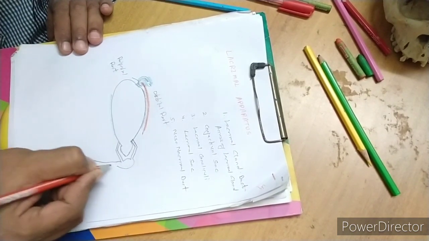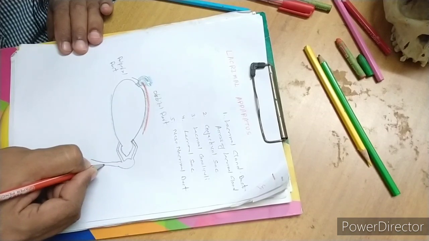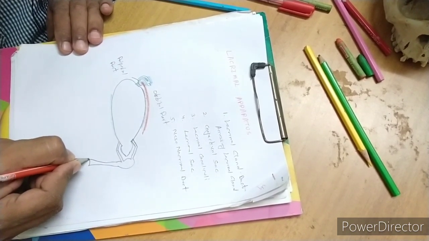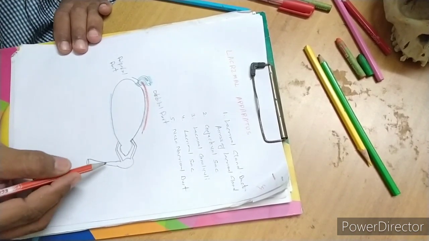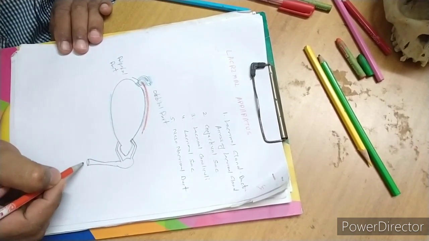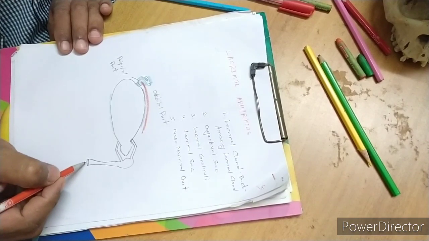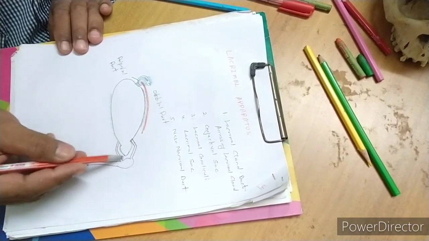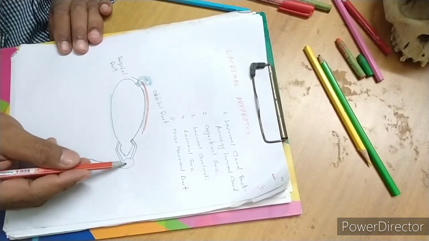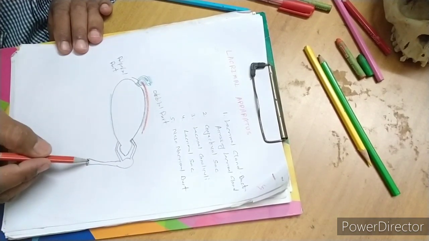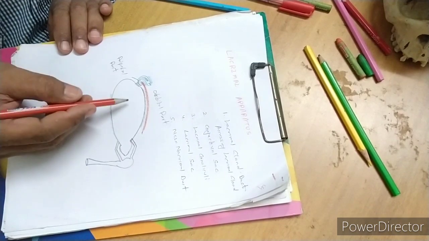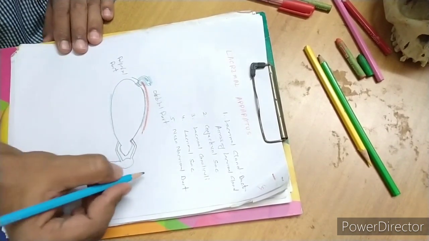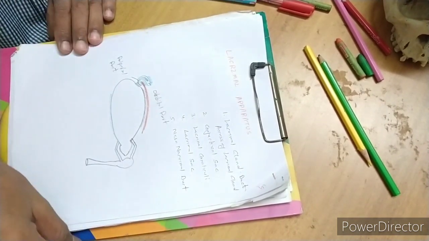This lacrimal sac then continues as a nasolacrimal duct, and this duct opens into the inferior meatus in the nasal cavity. So the whole of the fluid passes through the lacrimal canaliculi, enters the lacrimal sac, then into the nasolacrimal duct. Now this gland, the lacrimal gland, is a racemose type of gland.